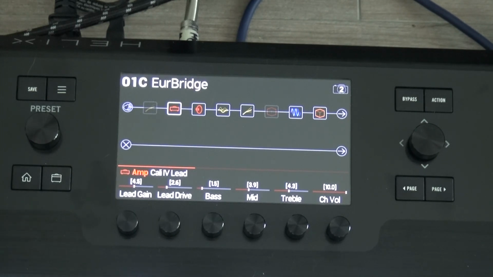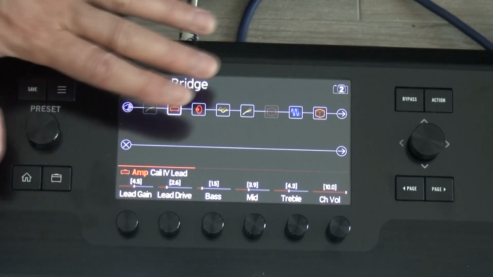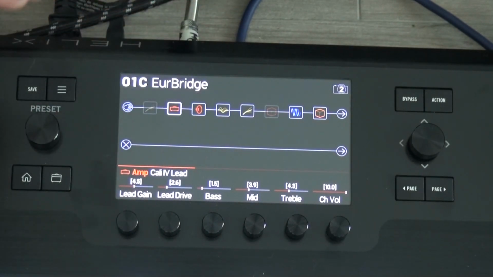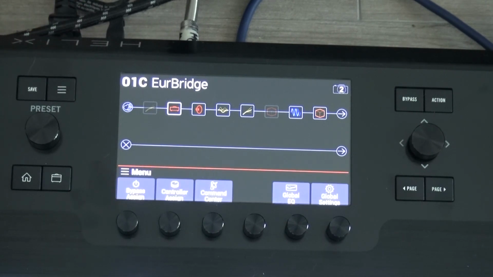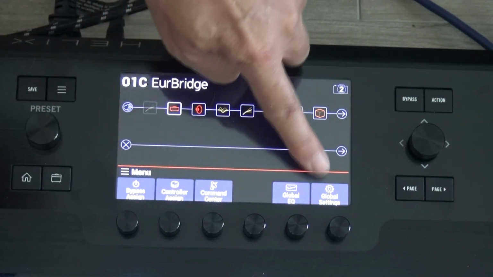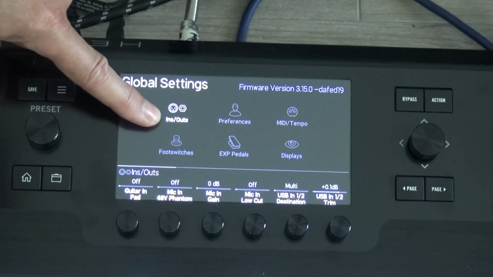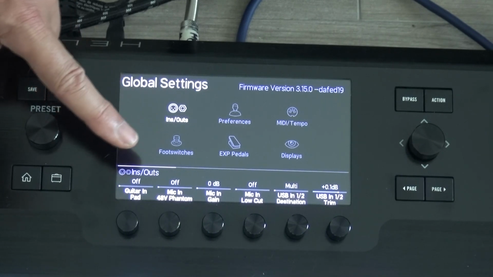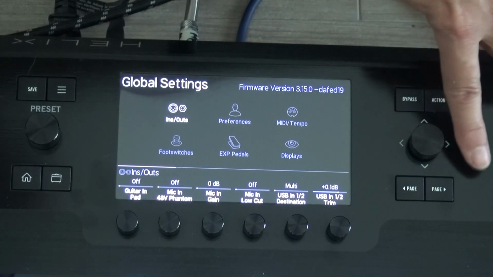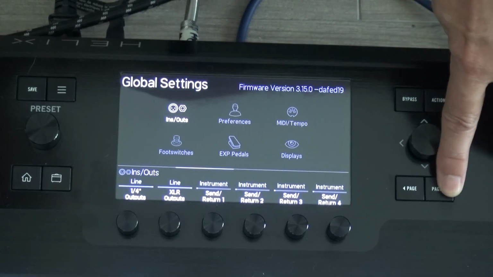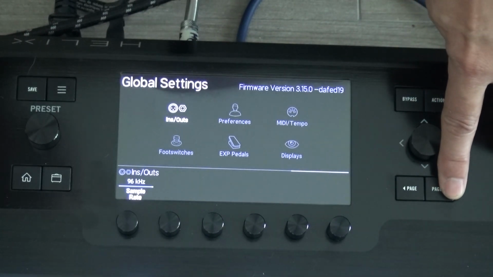So what we do is in your Helix floor, and you can only see the screen because this is the only part that we are going to be operating, you click here in the menu, which are the three lines, okay, good, menu, and then once you click the menu, you click global settings here. You make sure that you are in Ins and Outs because this is exactly where we need to be, and then turning the page up until the end, right?